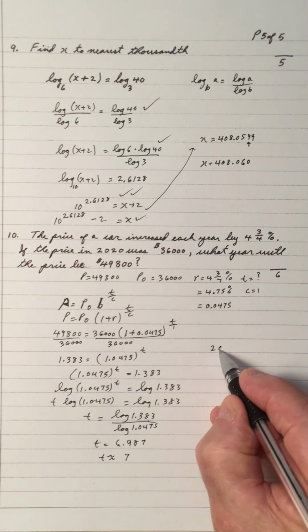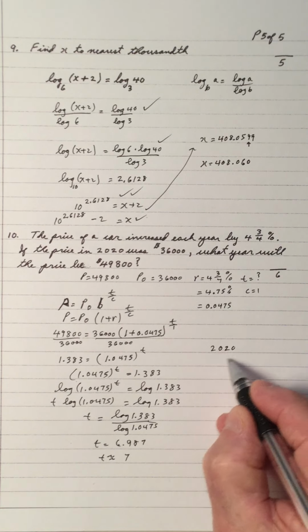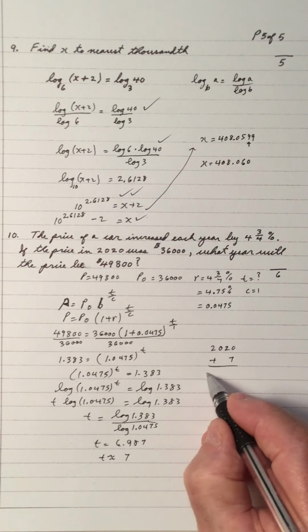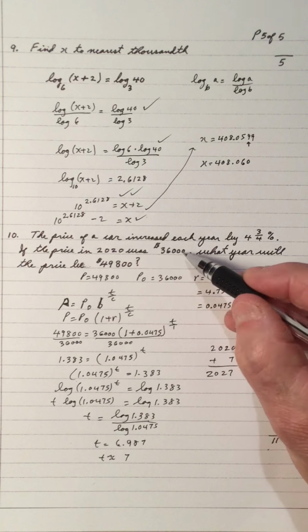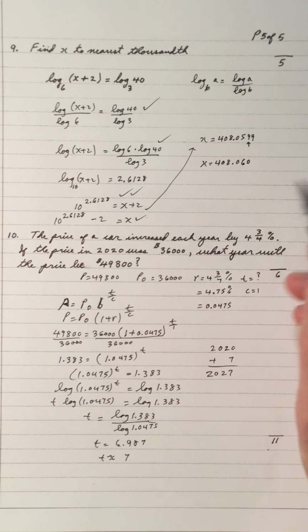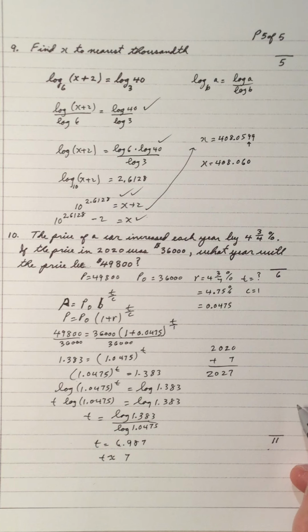So 2020, add on 7 years. So 2027, the car, which was 36,000, will be 49.8. And there's 6 marks for this question.